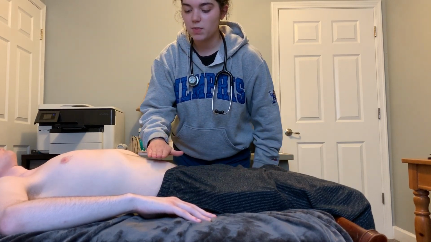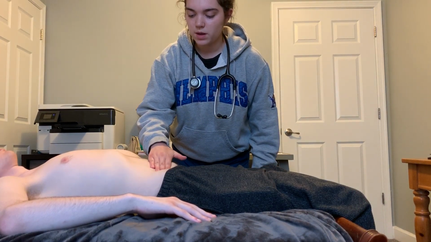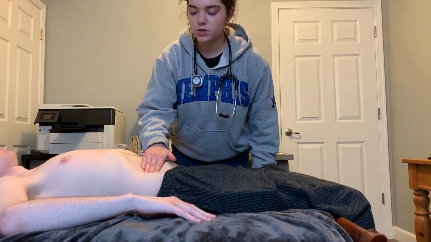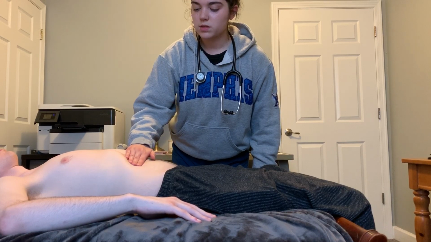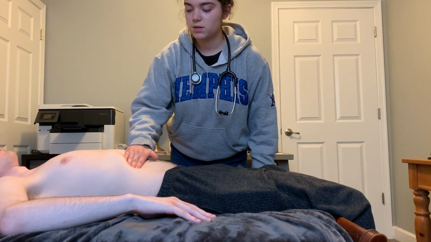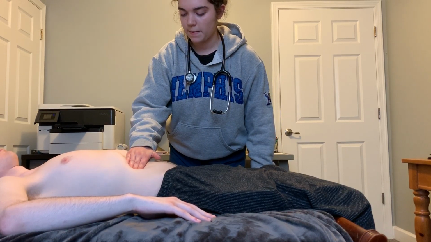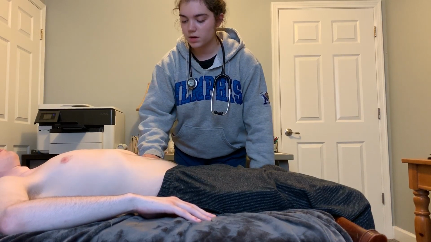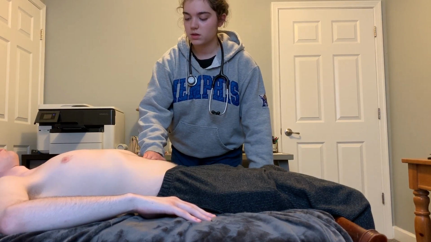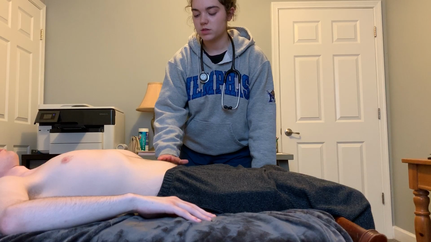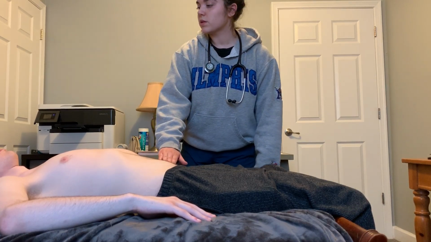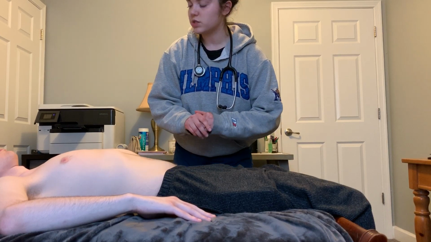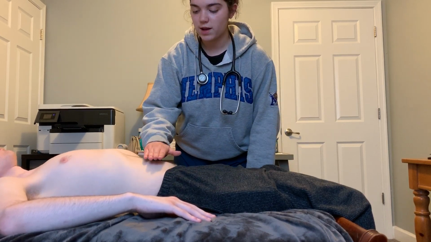So I'm starting with light palpation in the right lower quadrant, and then going to the right upper quadrant, and the left upper quadrant. Now I'm going to the left lower quadrant. Alright, so now we're moving on to the deep palpation, so just keep relaxing.